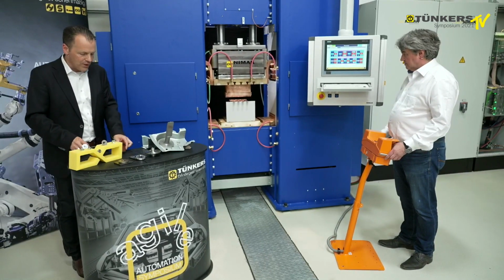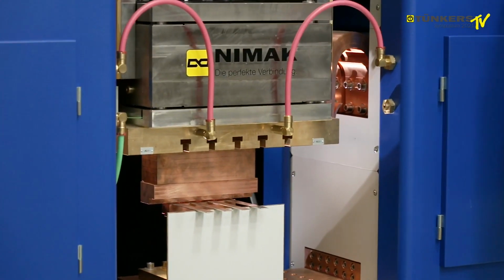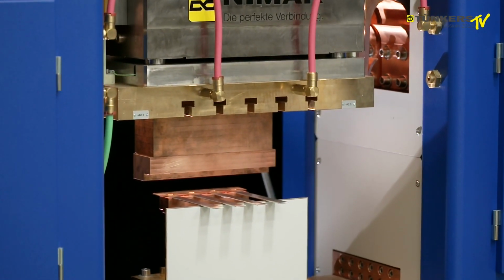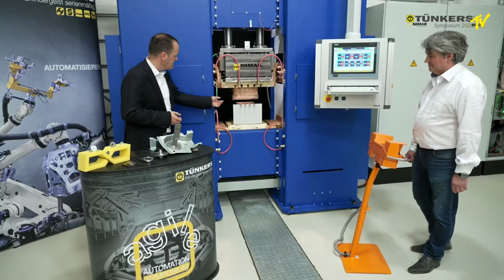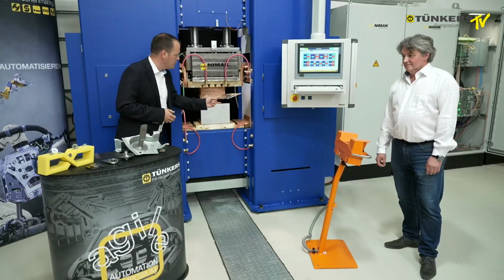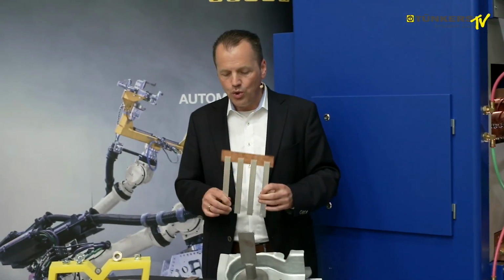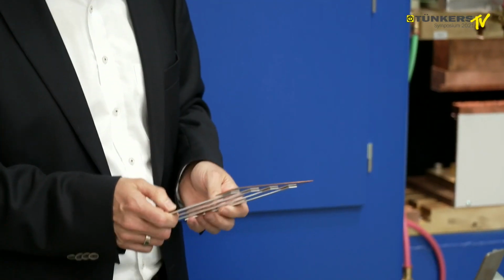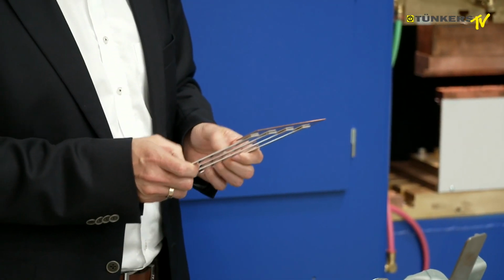Mr. Röder, can you show us the welding process, please? Unfortunately, it's not very spectacular, but nevertheless, I wanted to show you that we've got a very firm welding bond between the aluminium and the copper part.